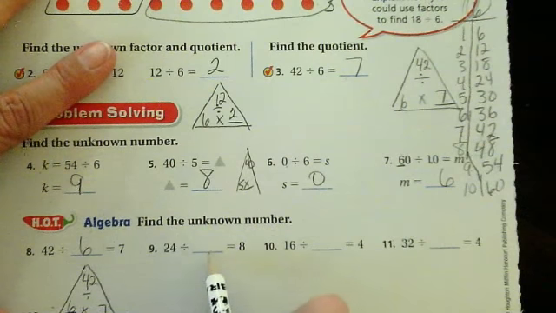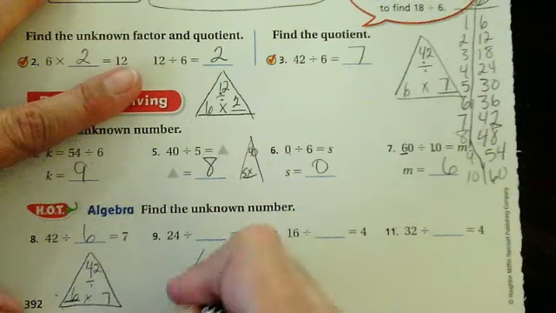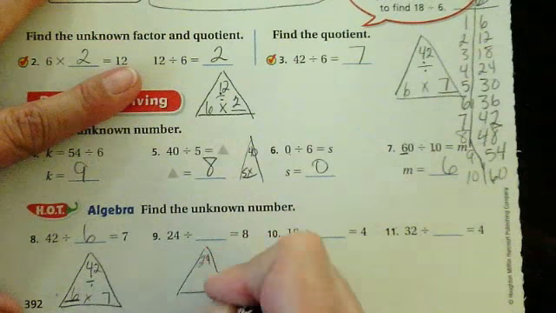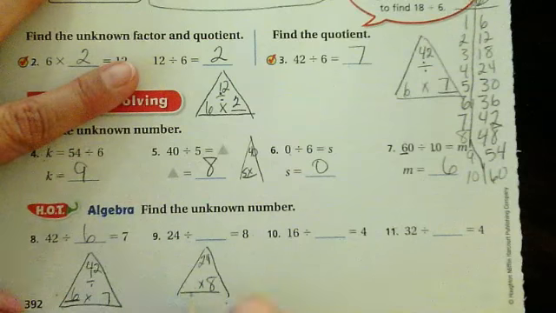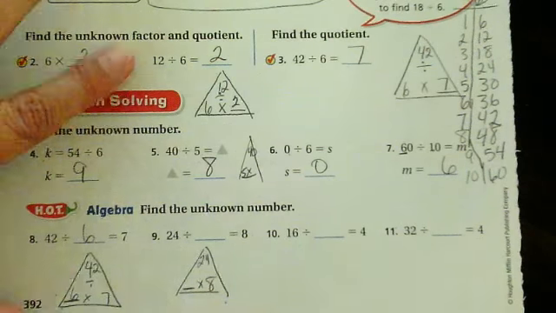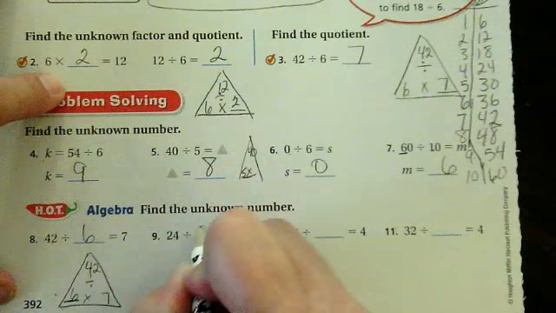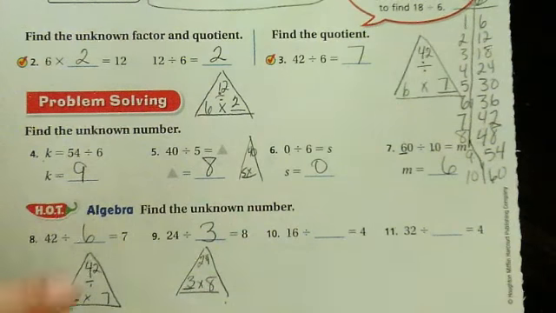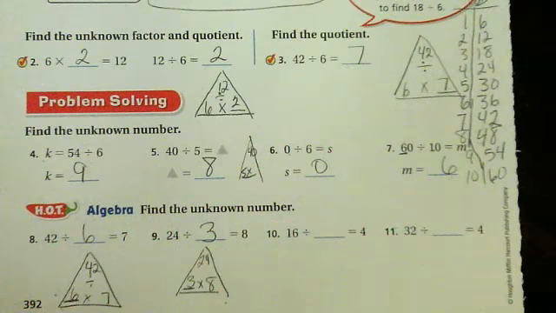How about 24 divided by what equals 8? I have 24 and I have 8. 8 times what equals 24? Look at your multiplication chart. You will find that 8 times 3 equals 24. So they are throwing in not just 6s, but we have 5s, 3s, bet we're going to have some 4s and some 2s. All sorts of good stuff going on.